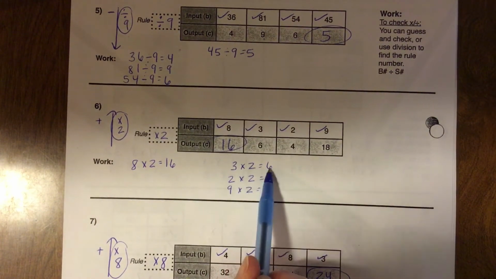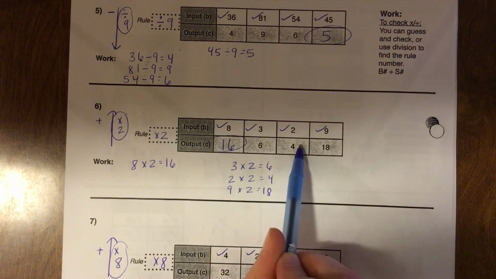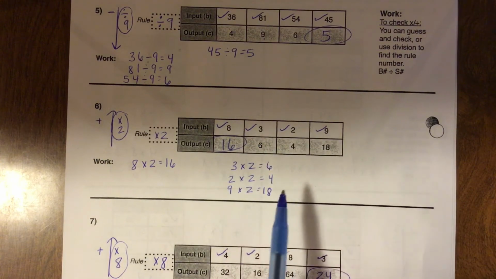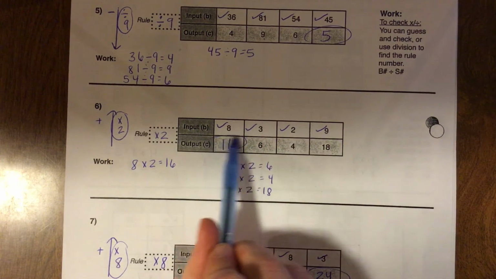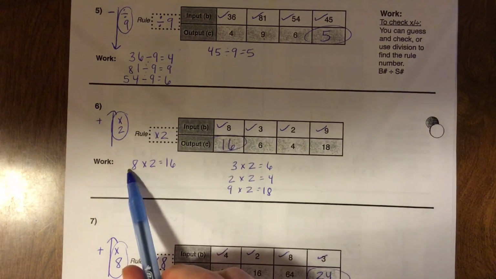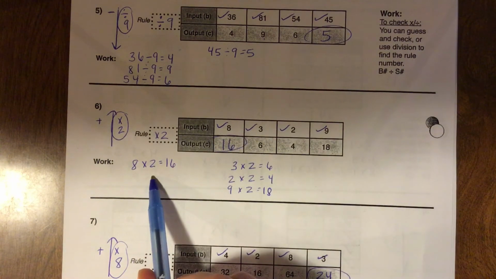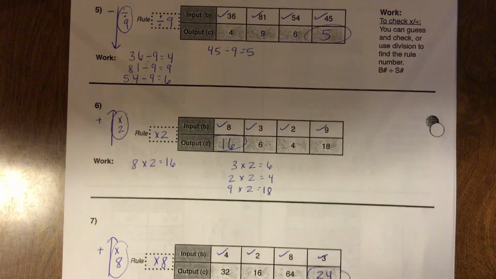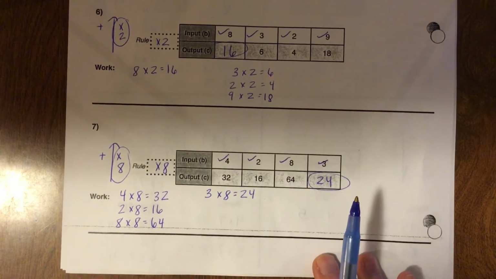So I started with 3 times 2, you get 6. 2 times 2 is 4. 9 times 2 is 18. All of those got me check marks. So all I needed to do was figure out my output right here. So I took my input 8, my rule times 2. I know 8 times 2 equals 16, and that's what goes in my output. All right, one more, number 7.